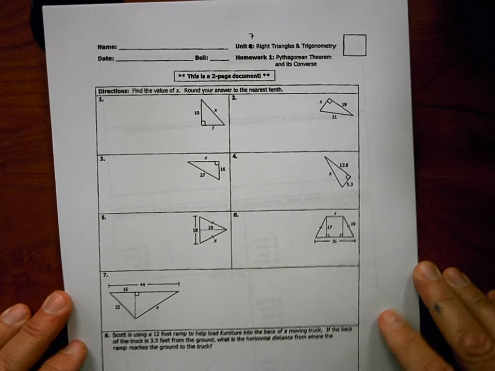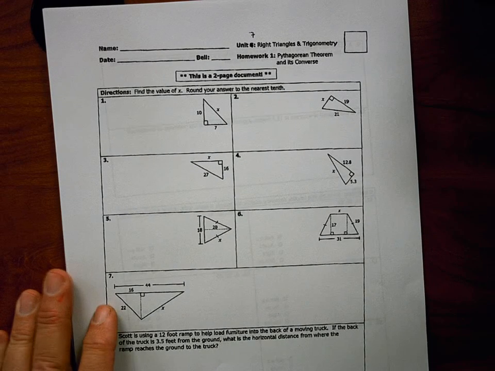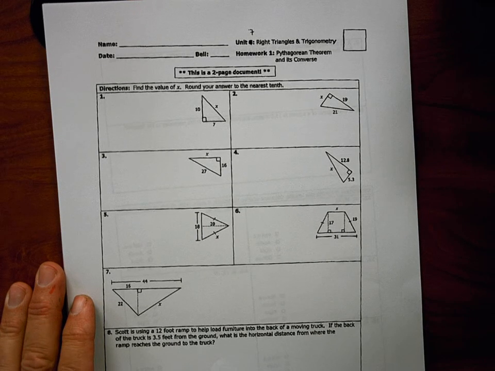All right, Mr. Trutna here. We're on Unit 7, worksheet number 1. We're going to be going over the Pythagorean Theorem and maybe even the converse of the Pythagorean Theorem.